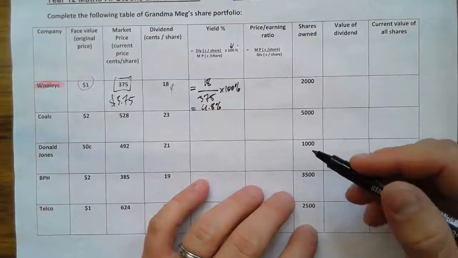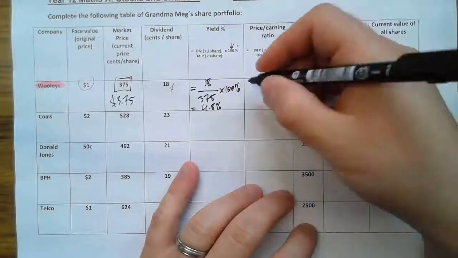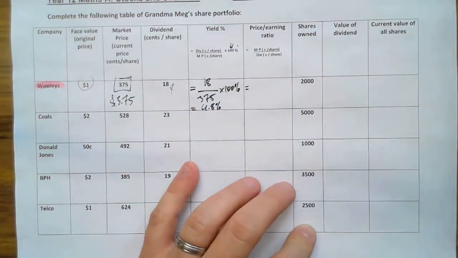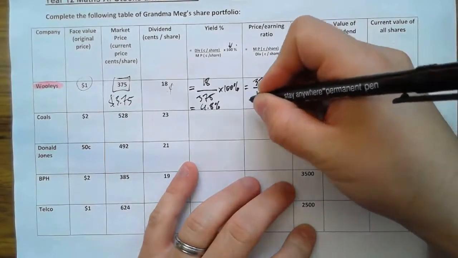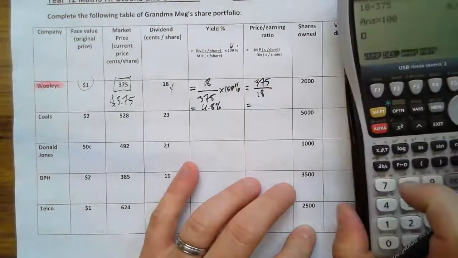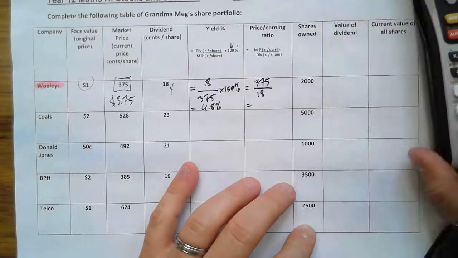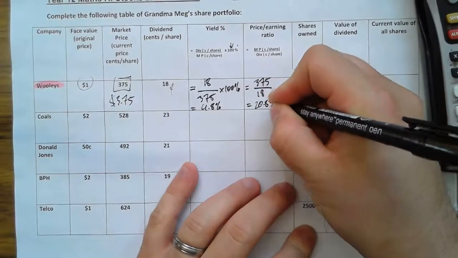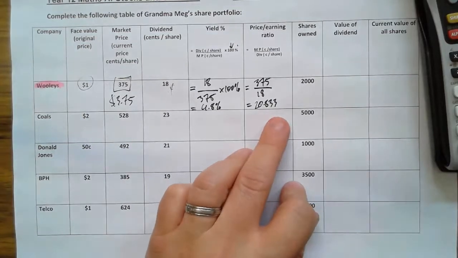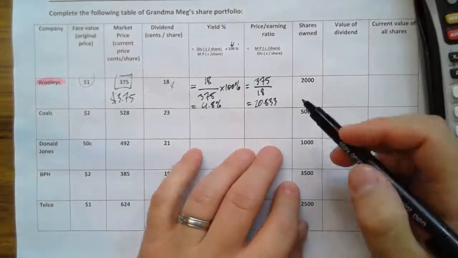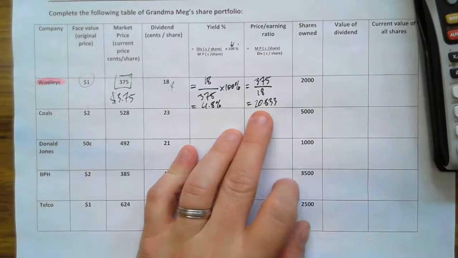Price earning ratio is the ratio, so it's unitless, of the market price over the dividend. It's another useful statistic to compare shares. So if I do market price 375 over 18, that's 20.83. That one is kind of one of those where the smaller the number, the better. You can maybe even think of it as the number of years it would take for the dividend you earned to pay off how many shares you bought.